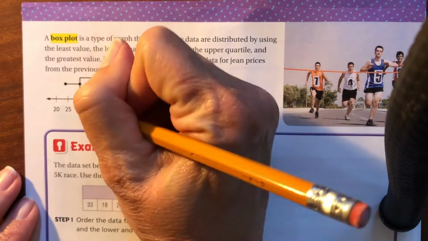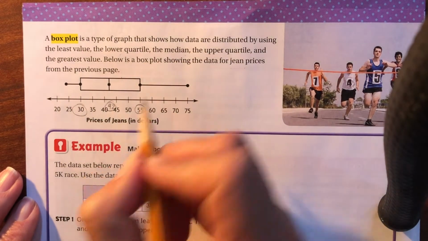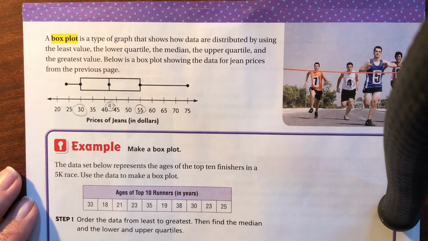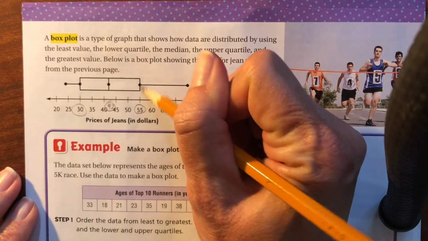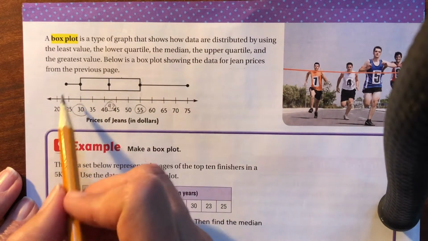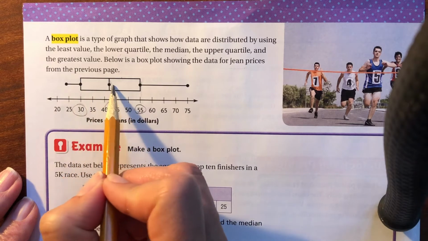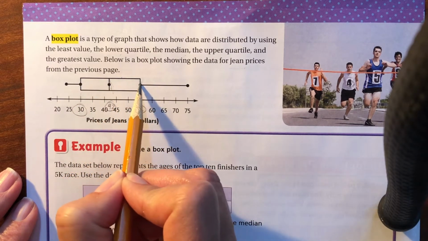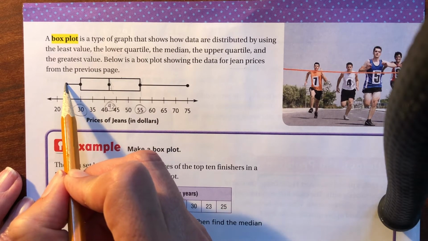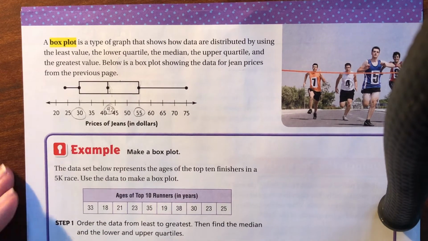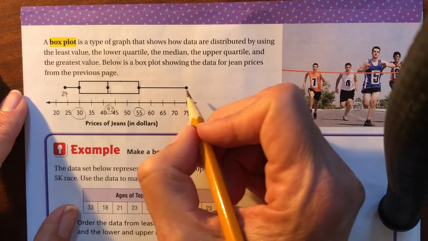So, remember 30, 42, and 55 were the critical numbers that we determined. This is the median of the lower quartile. This is the median of the upper quartile. And this is our median, and that's where these three dots came from. But with a box plot, we also include the lowest number, which was, I think, 24. Let's look back. Yes, 24.